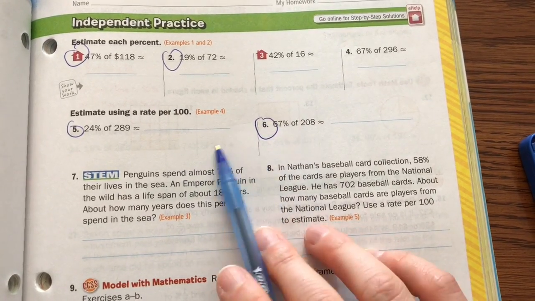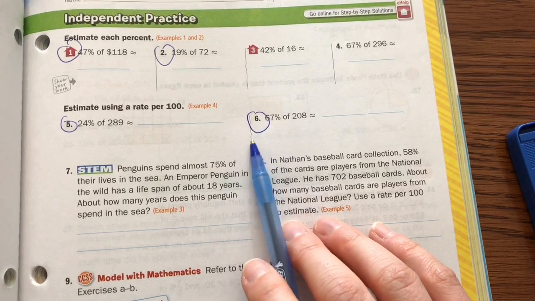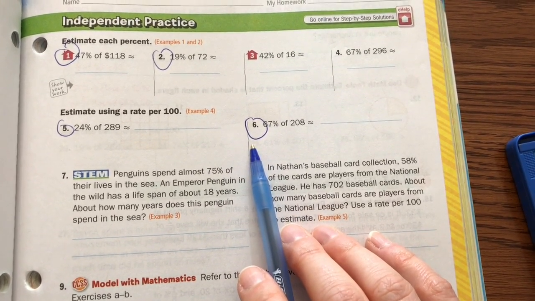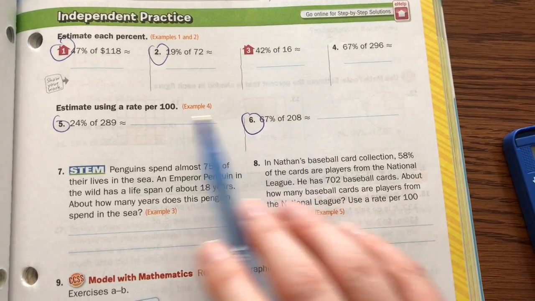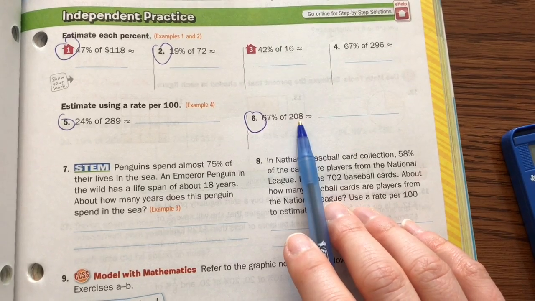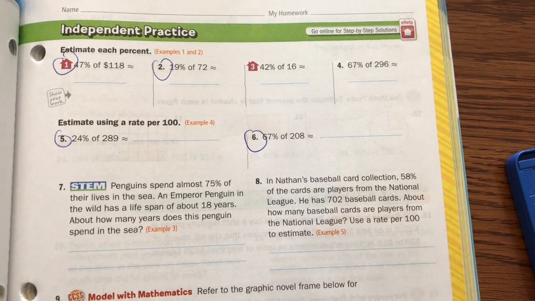And then in these two, you can use that thinking about it as a rate of 100 and multiply. I like to set it up as equivalent fractions too, but think of it out of 100 because this is really close to 300 and this is really close to 200. All right, go ahead and do those 4 on your own.